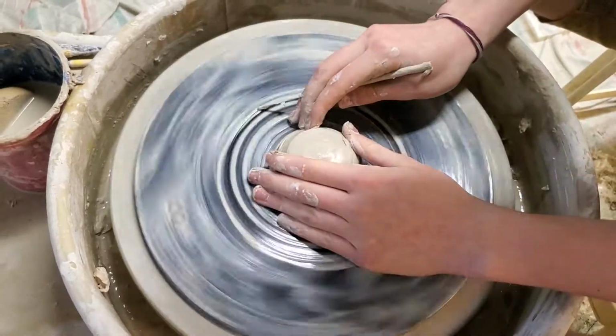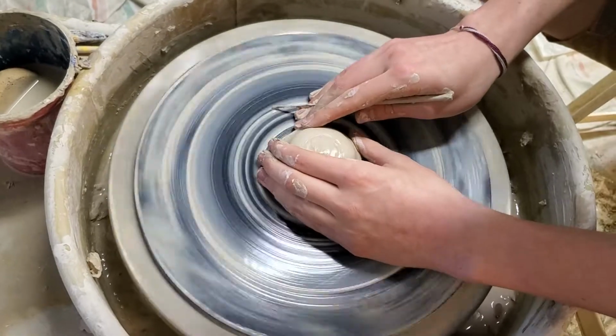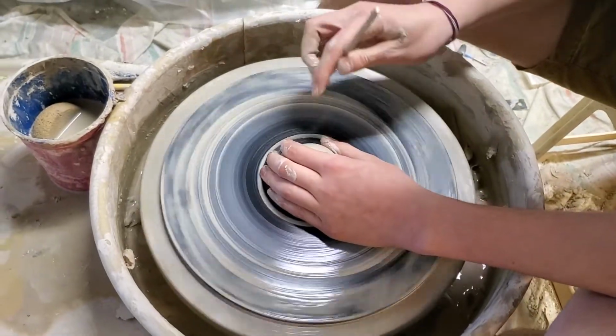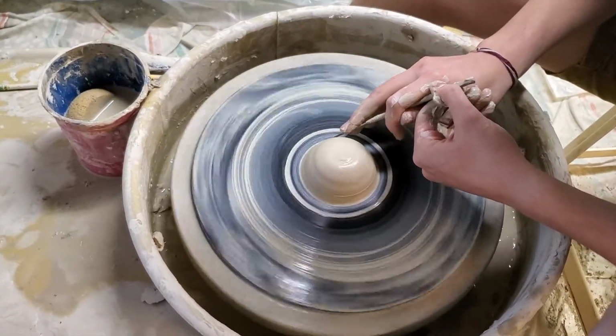Shoot, I missed. All right, one second. I'll just stitch that back together and try again. It's going to be a little tricky, so you're going to have to bear with me. Let's try this again.